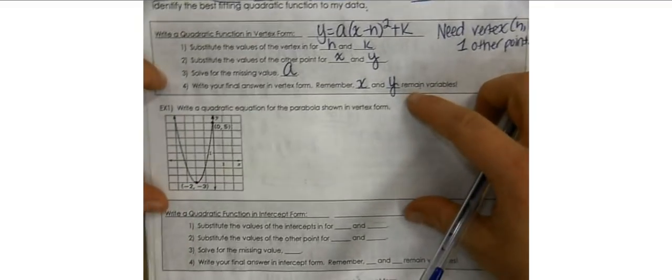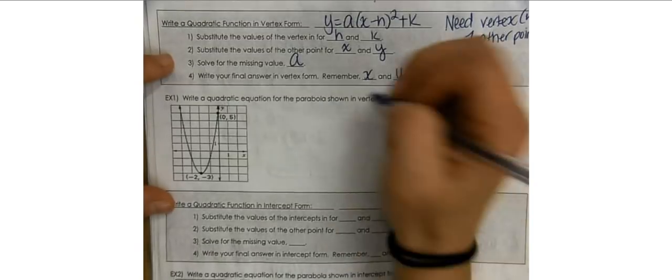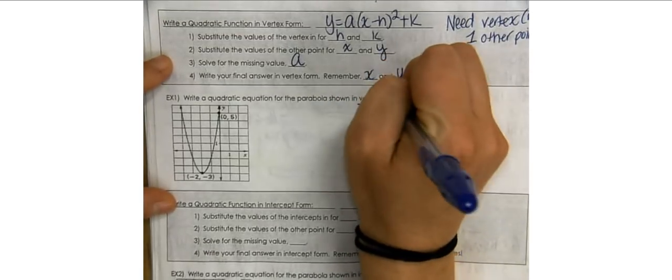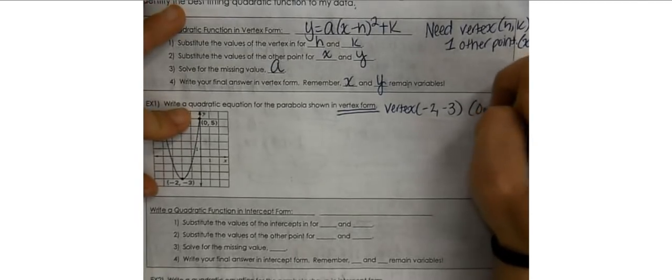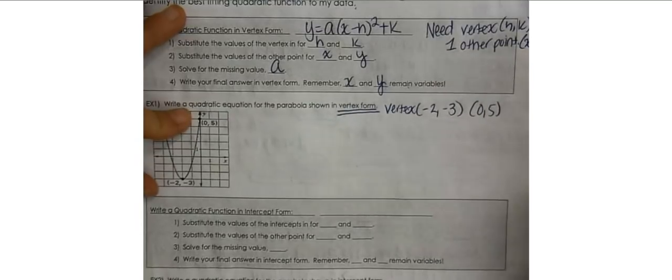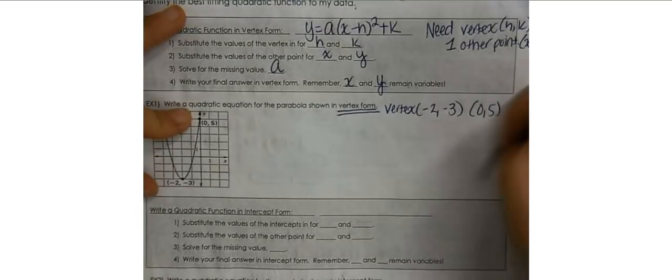So let me go through these 4 steps again through example number 1. In example number 1, we want to write a quadratic equation for the parabola shown in vertex form. So in this case, I have my vertex. My vertex is located at -2, -3. And I'm also given another point. That point in this case is 0, 5. What I don't know yet is a, so that's what I'm going to find.